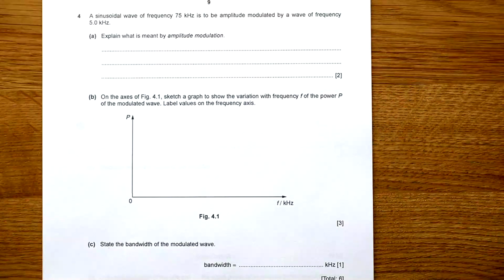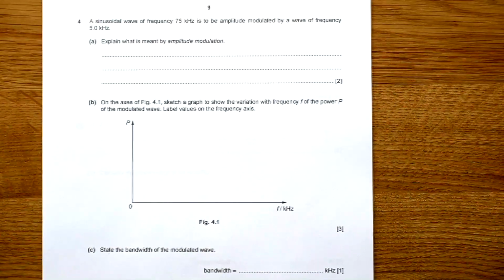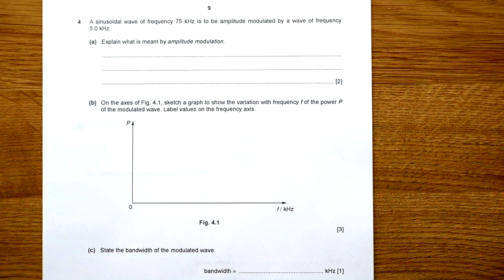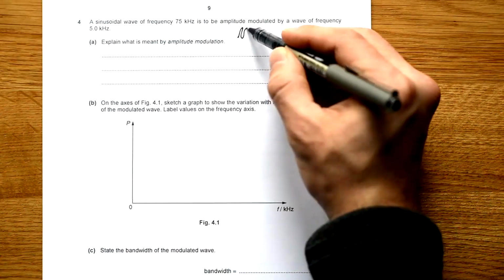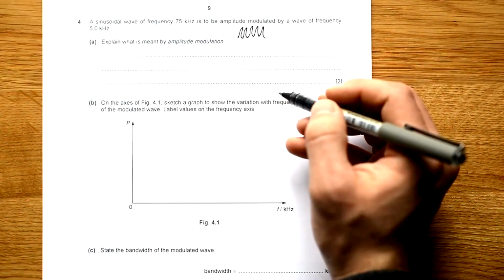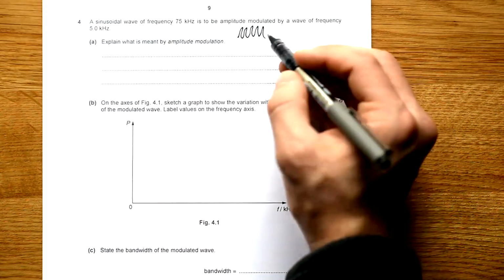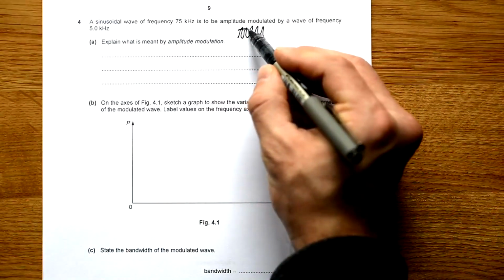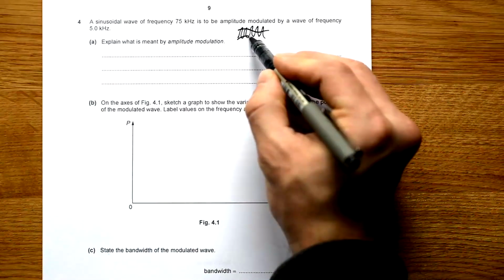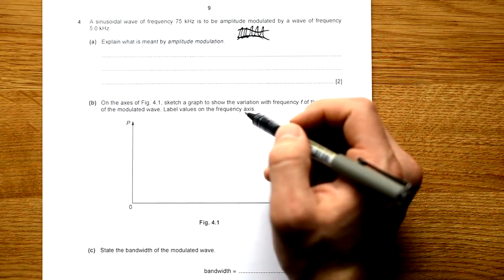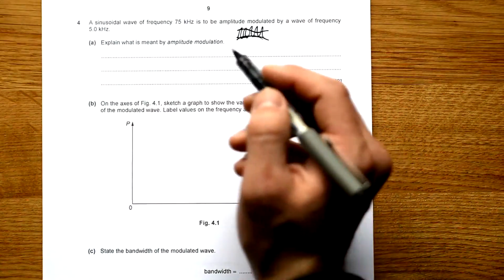A sinusoidal wave of frequency 75 kilohertz is to be amplitude modulated by a wave of frequency 5 kilohertz. Explain what is meant by amplitude modulation. So we have a carrier wave, and then we have our signal wave, our information signal that comes in, and it changes, it modulates the amplitude of the carrier signal.